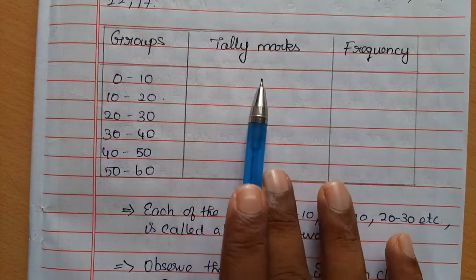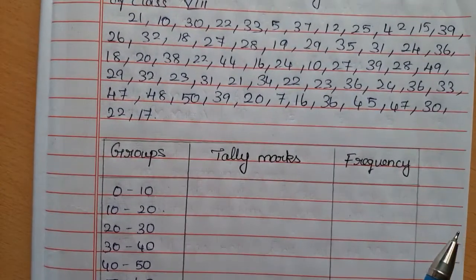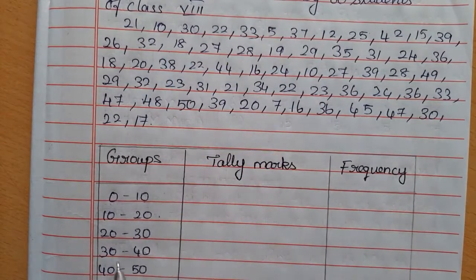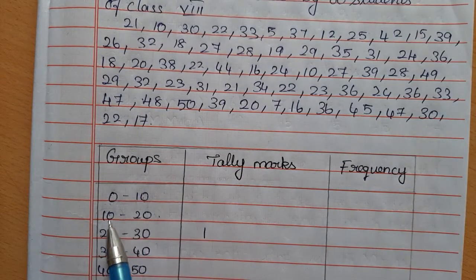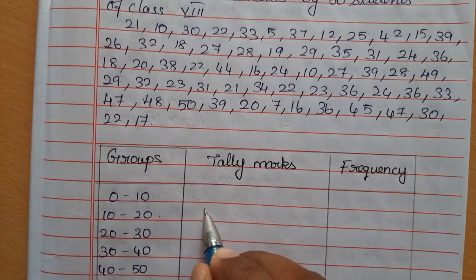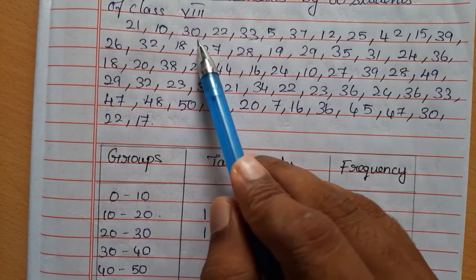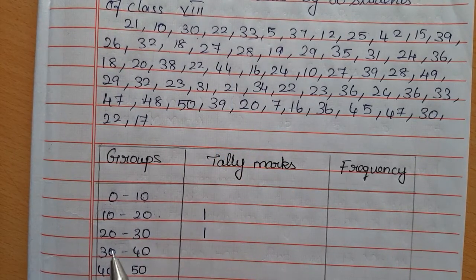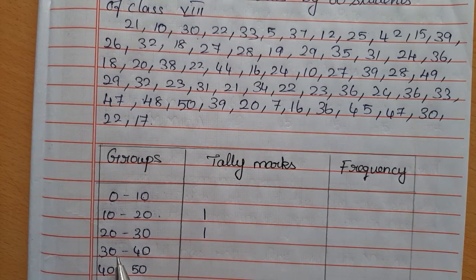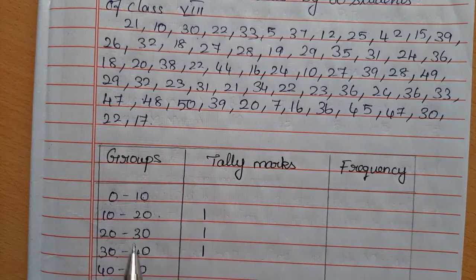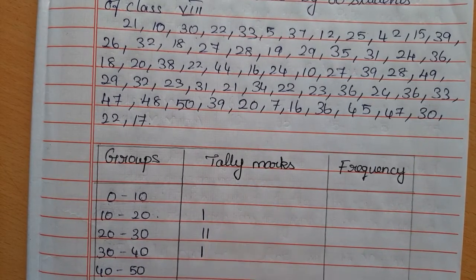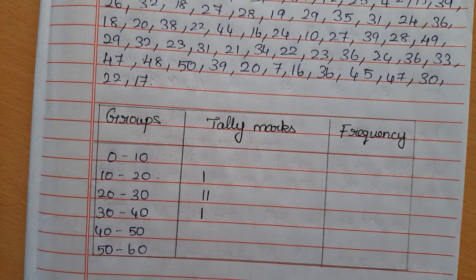Now using tally marks we can consolidate this. 21 belongs to this group, right? And 10, I already said 10 is in the second group. Remember that 10 will be in the higher group here, right? So I'll put a tally mark here. Next is the 30. 30 is also the same, here is also 30, here is also 30, but this is the higher group, so I will put 30 here. 22 will be between 20 and 30, right? So I will put it here.